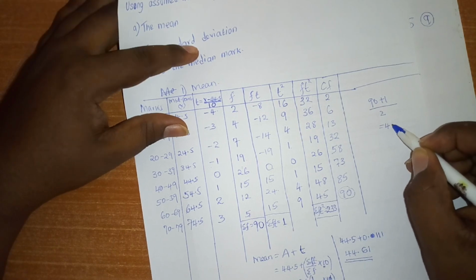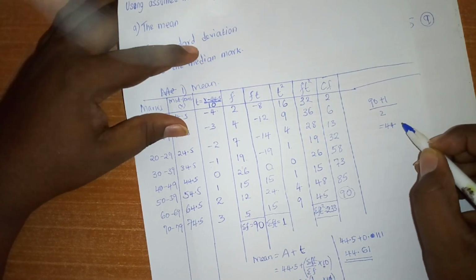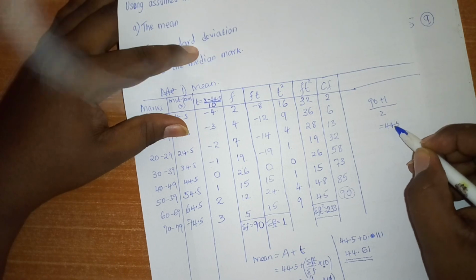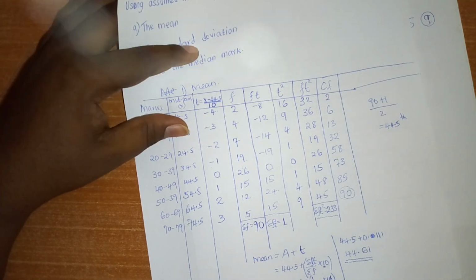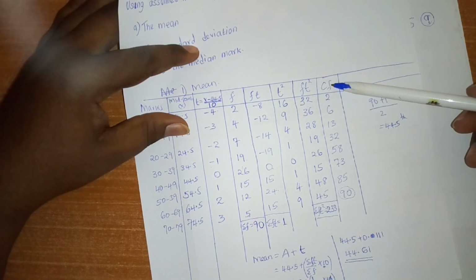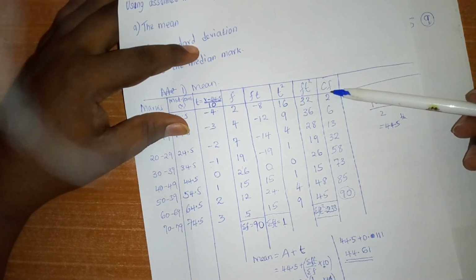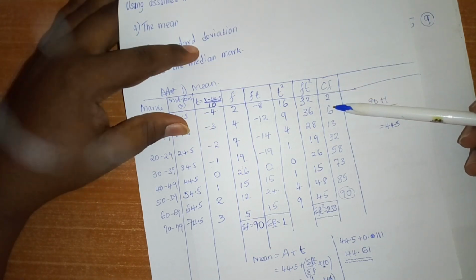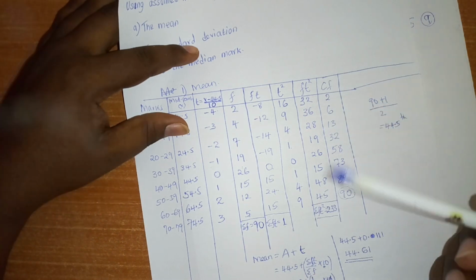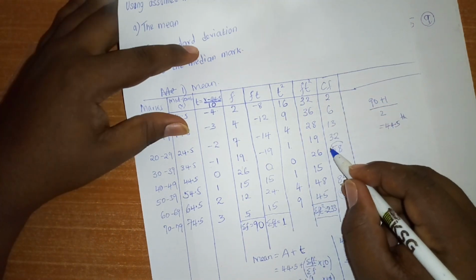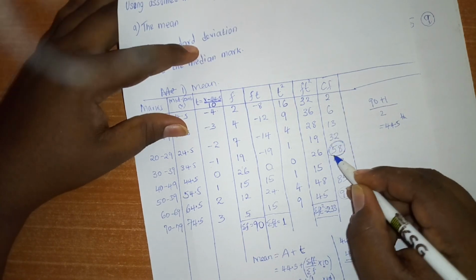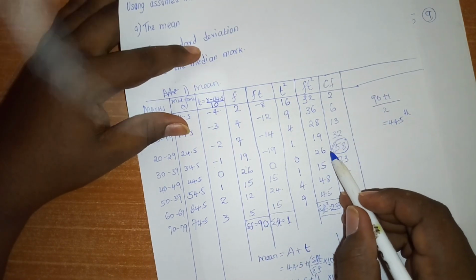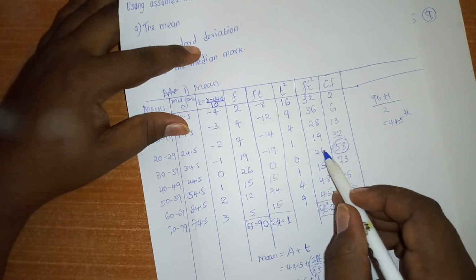So we have to look for the 44th student. So we are going to look in our cumulative frequency column, whereby we can have 44. It is at this cumulative frequency whereby we can get 44.